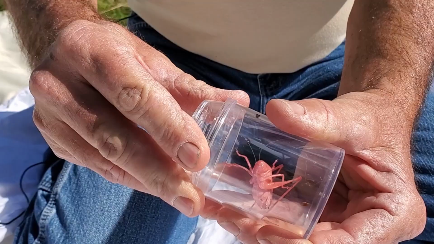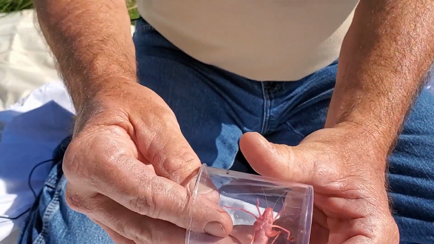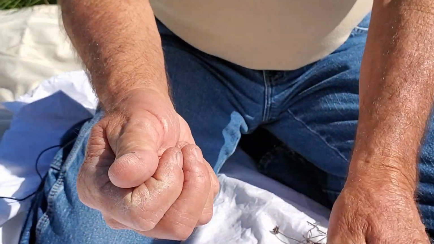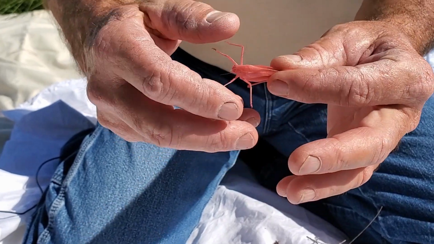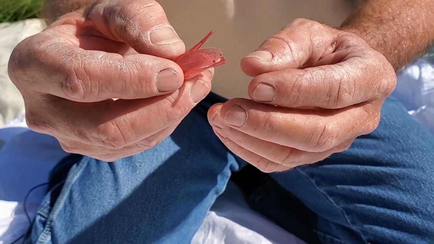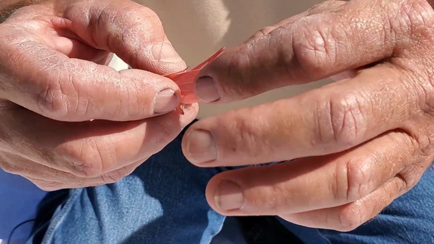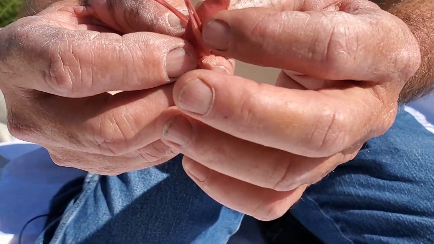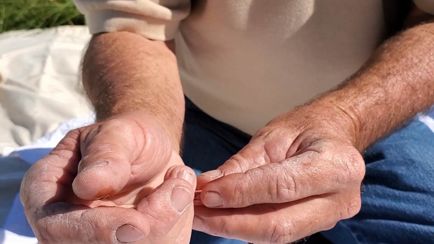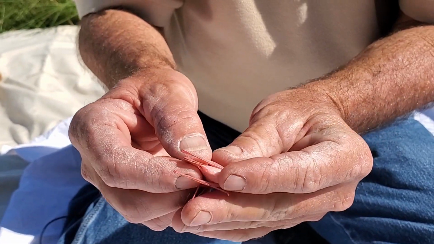Let me get him out of here. And this one hadn't quite matured yet. Its wings are still developing. We can tell it's a bush katydid by the shape of its abdomen and also its ovipositor, which is the little tail part at the end of its abdomen. It's kind of hid behind the wings there.